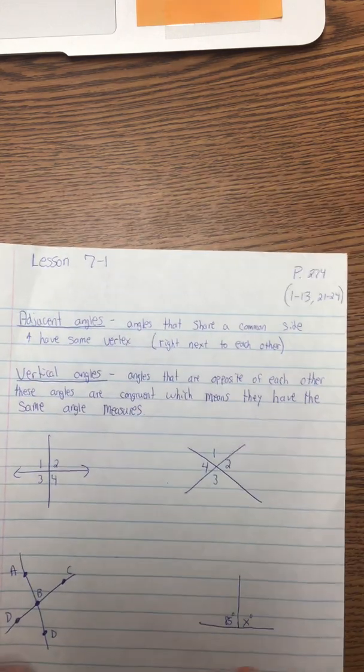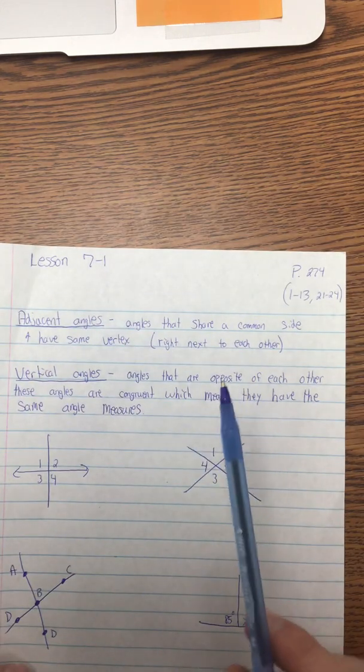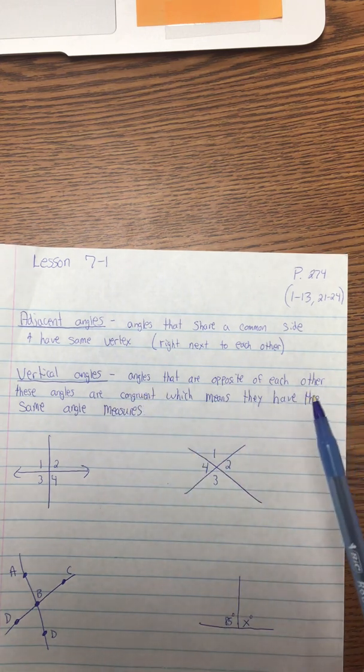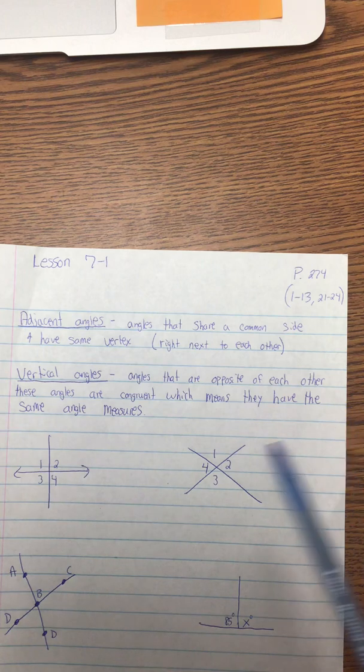Adjacent angles, all right, are angles that share a common side and have the same vertex, which means they're right next to each other. So my real life example is if something's adjacent, it's like your next door neighbor, someone that lives right next to you. So adjacent angles are two angles that are right next to each other.